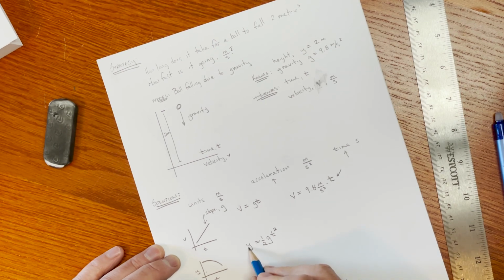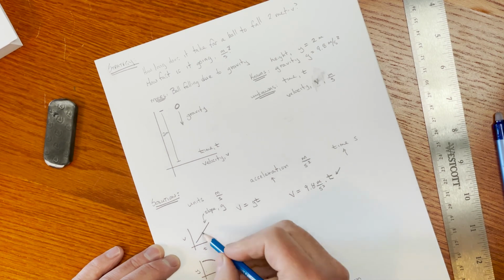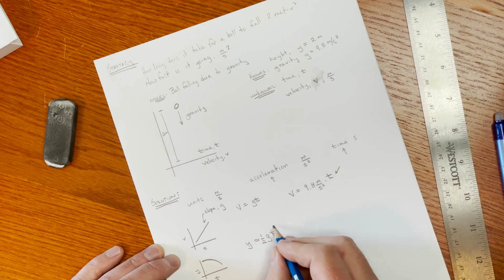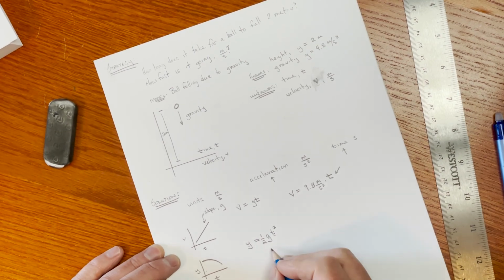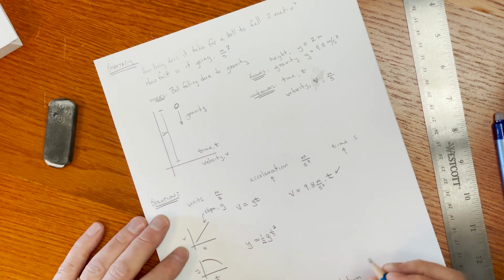But the relationship between position, acceleration, and time is given by this equation, and we have a 1/2 in there because the velocity is constantly increasing with time. If I look at the units of this, I've got meters per second squared, I've got time squared, so the units are in meters, so that works out.